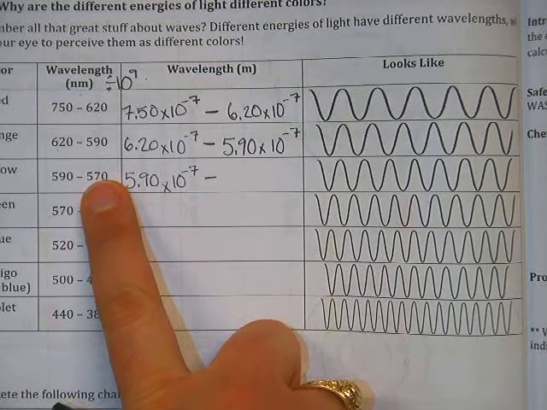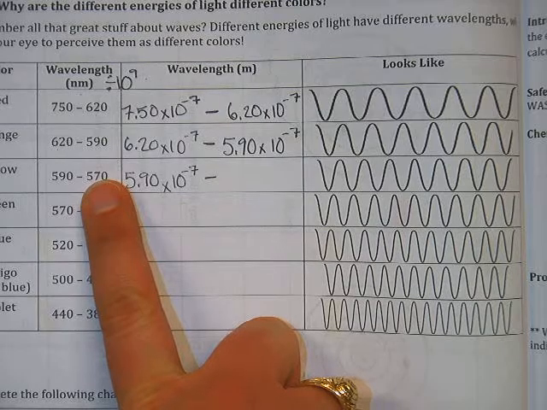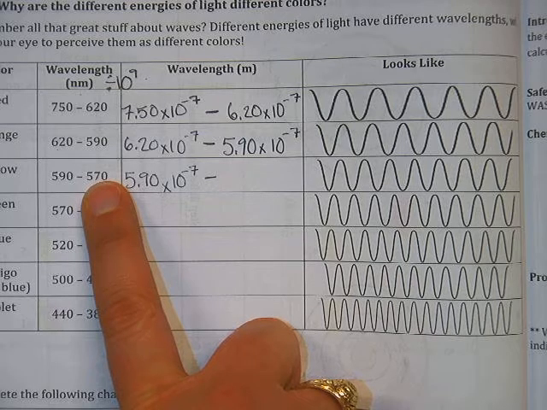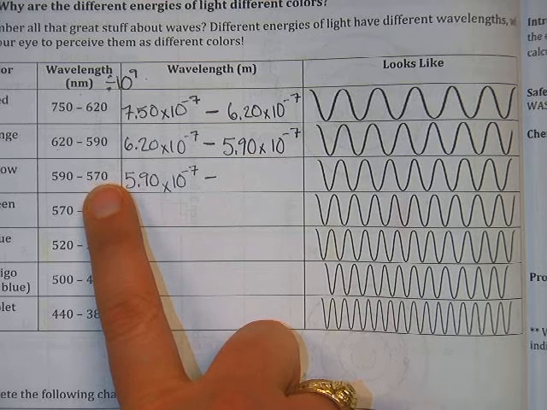Garrett, what is 570 divided by 10 to the ninth? I do not know. Where's your calculator? Not with me. Why don't you use the one on your phone? I'm giving him permission so that he can calculate this. 5.70 times 10 to the negative 7.